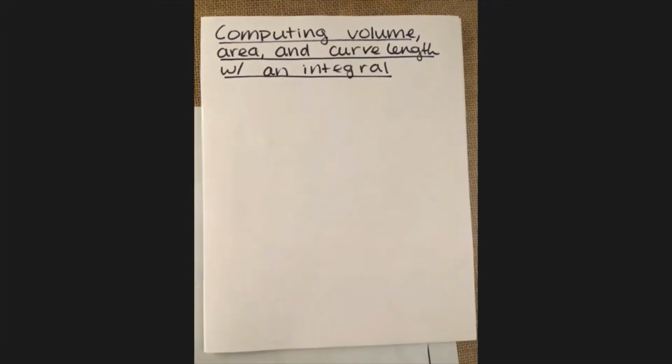Hey everyone, in this video I wanted to take some time to talk about computing volume, area, and curve length using integration, because I've gotten a lot of questions recently about how you find, say, the volume or the area in particular of a non-rectangular region to be able to use it for, say, average value or something like that. And then we're also moving into this area where we're working more and more with line integrals and integrating over curves. So that seemed like a really good opportunity to tie this into finding curve length as well.